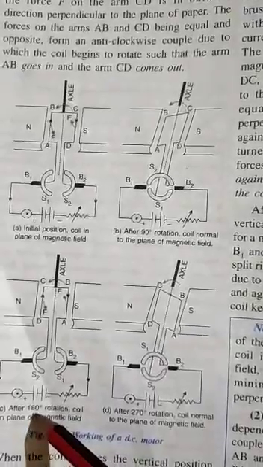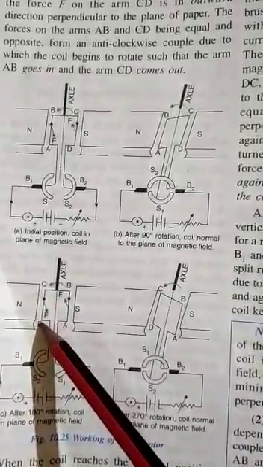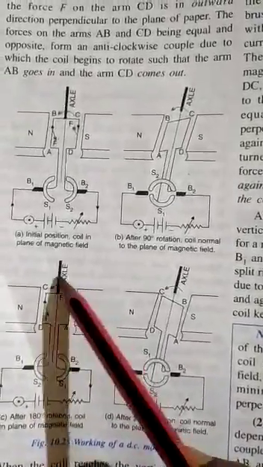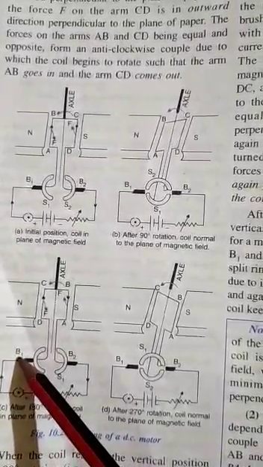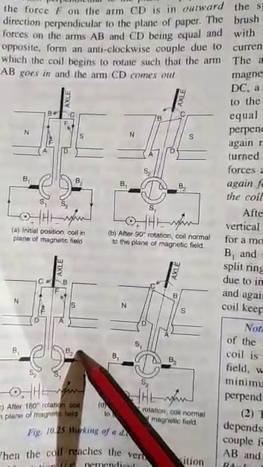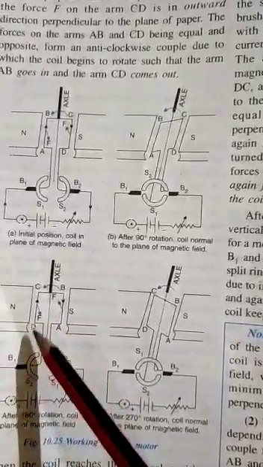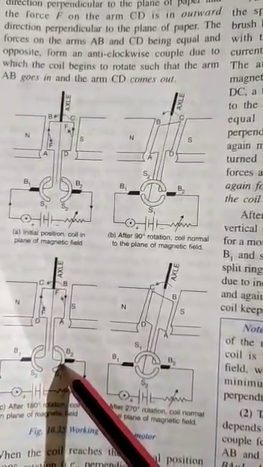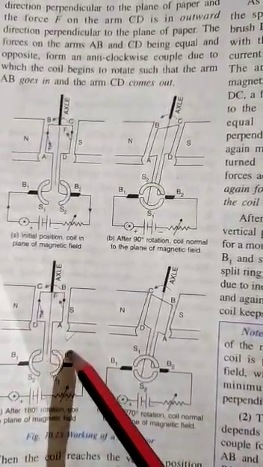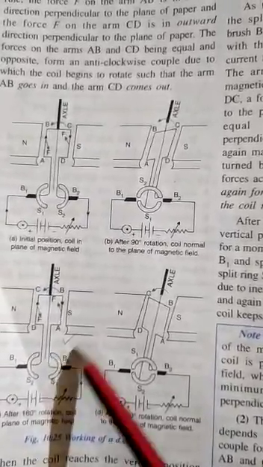It is going to rotate, and when it reaches the position after 180 degree rotation, CD arm is in the downward direction and AB moves in the upward direction, and it gives the anti-clockwise motion, due to which split ring S2 comes in contact with brush B1 and S1 comes in contact with brush B2. So in this way current will flow from CD towards AB. Here also the current will flow, but in the opposite direction. Now its direction gets reversed.